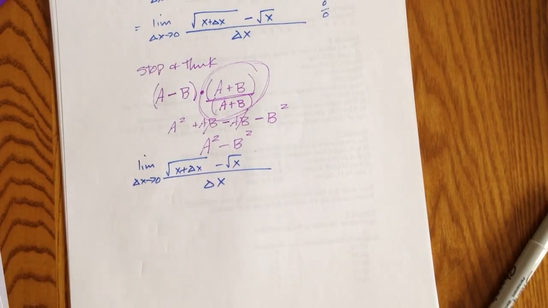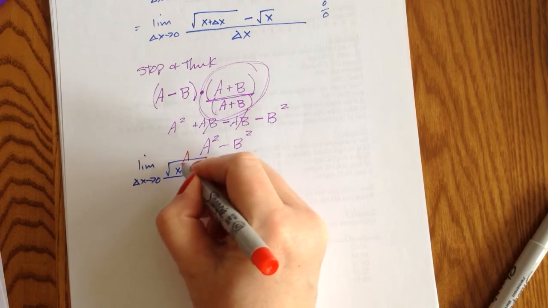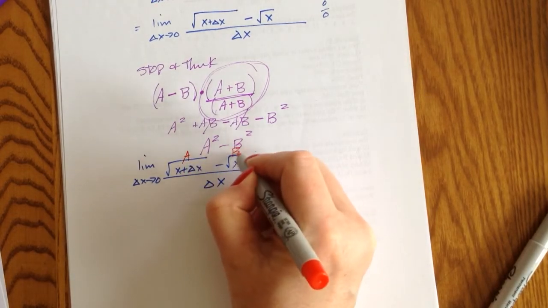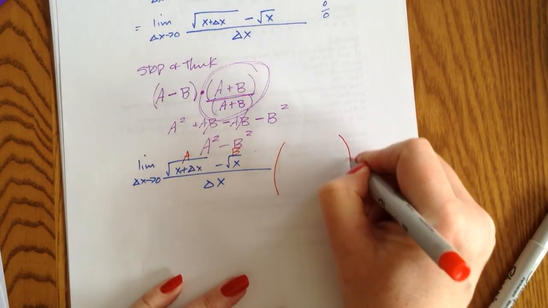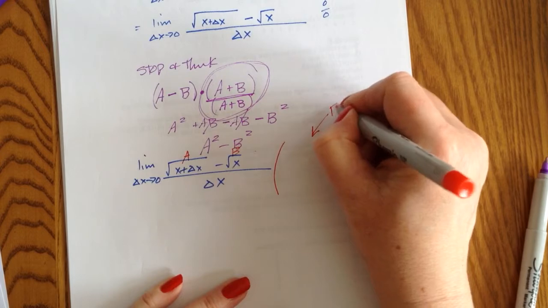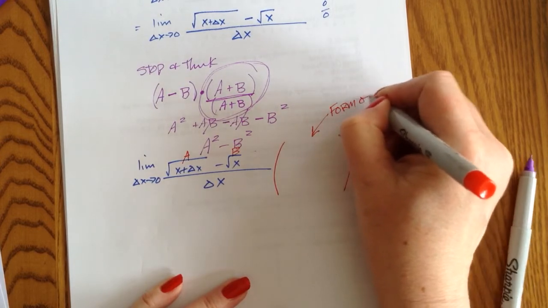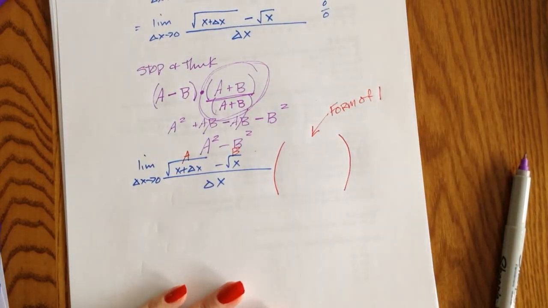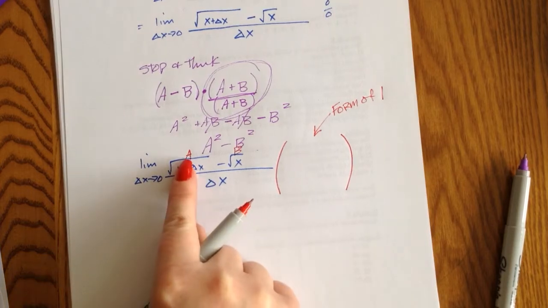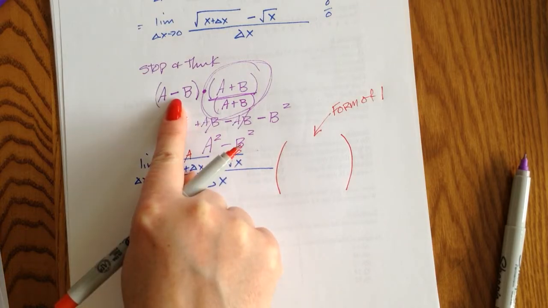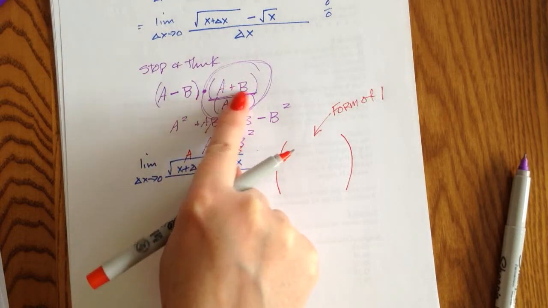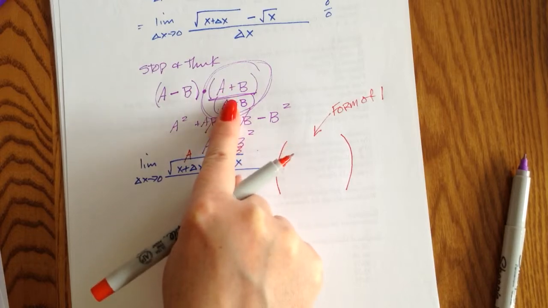And here's what I see. This part is like our a. This part is like our b, and there's a minus. Now, we are going to multiply by a form of 1, a fraction that is the same in the top as it is in the bottom, okay? Now, what form of 1? Well, this is a minus b. We need to use a form of 1 that is a plus b over itself.